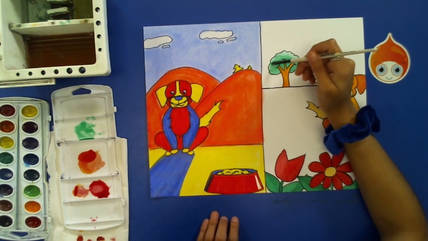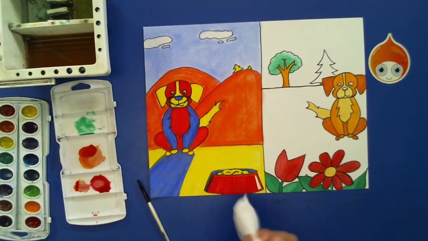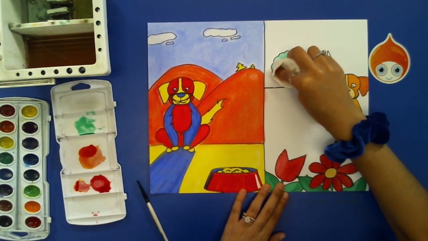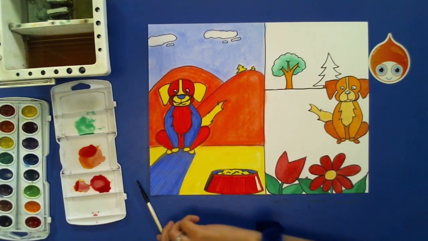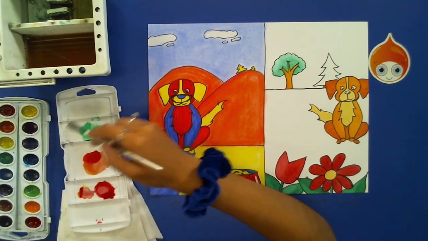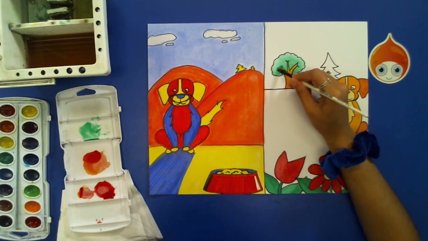So I'm just going around adding some texture toward the bottom near the trunks. Now if your tree gets a little bit too dark at the top, take a paper towel and kind of lighten it up.